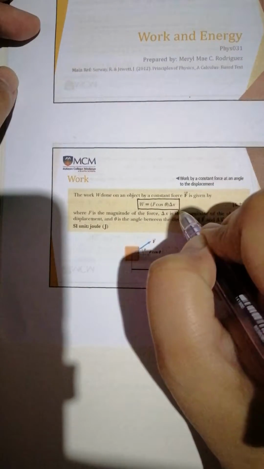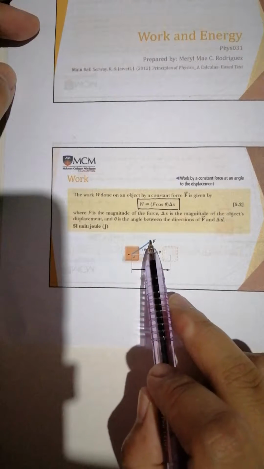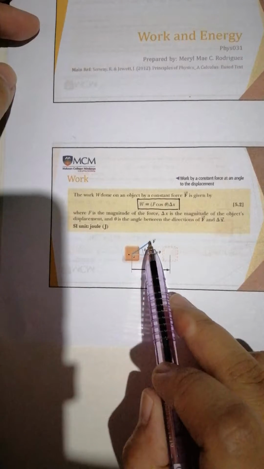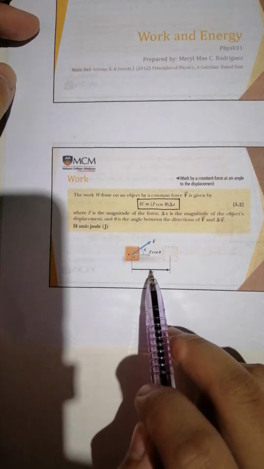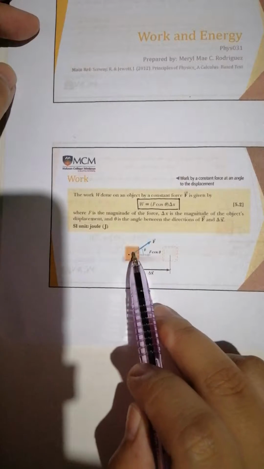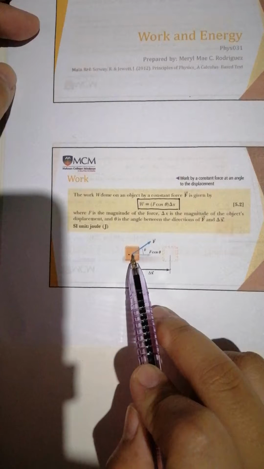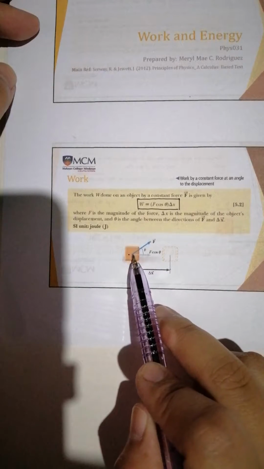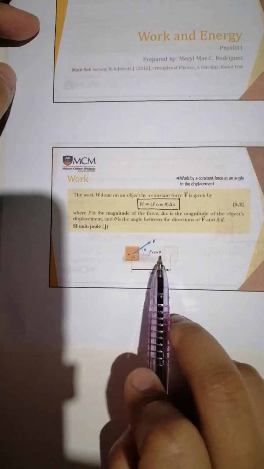Say this is again the object that is acted upon by a force F, but this force F is inclined such that its line of action is not parallel to the displacement. So what we do here is get the component of this force along the axis of the displacement.